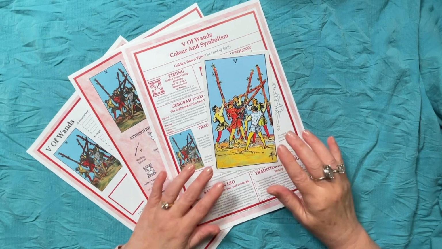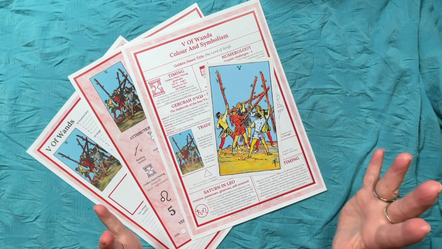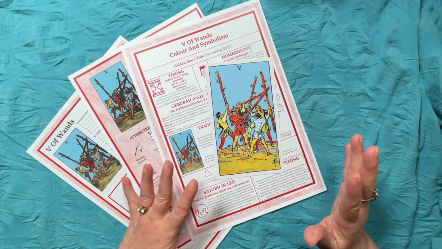So, let's talk about the Five of Wands. Golden Dawn title, the Lord of Strife.